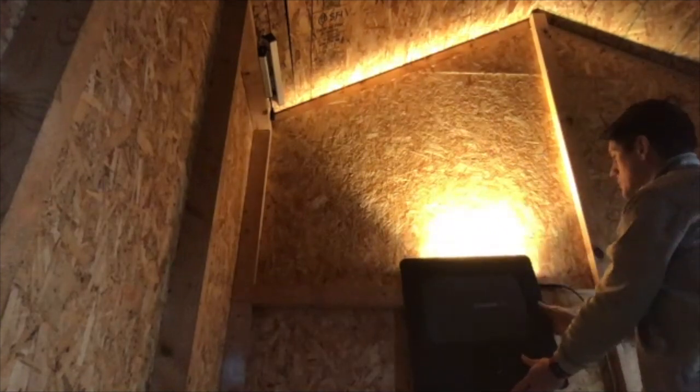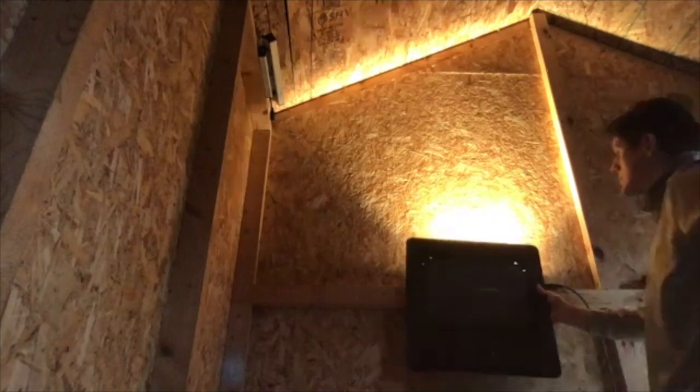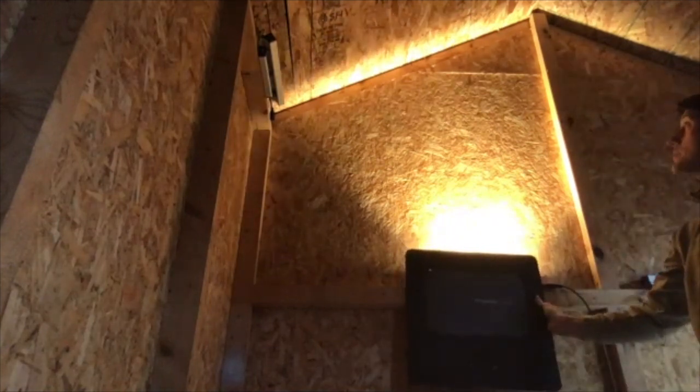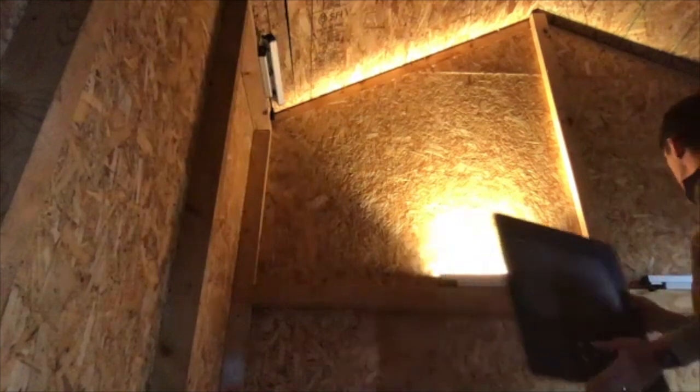So it's very simple to do, very simple to achieve the kind of asymmetric lighting, or in this case, grazing optic that we're looking to do. And I'll show you real quick.